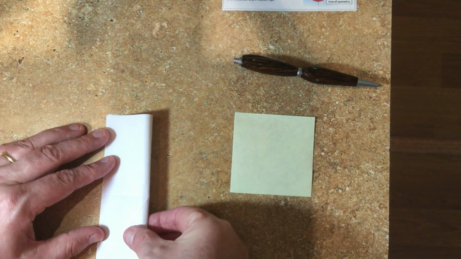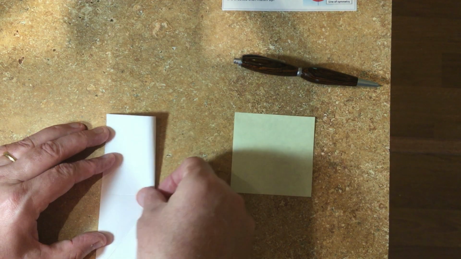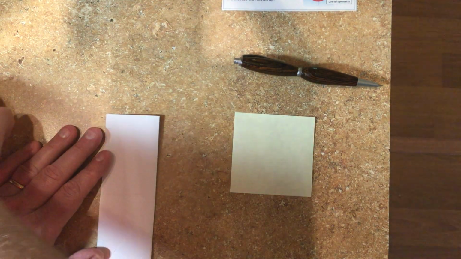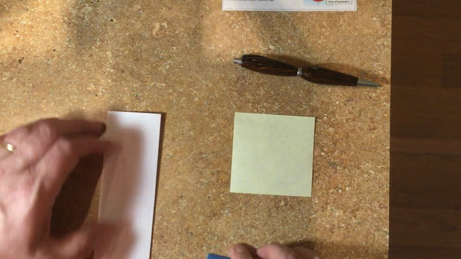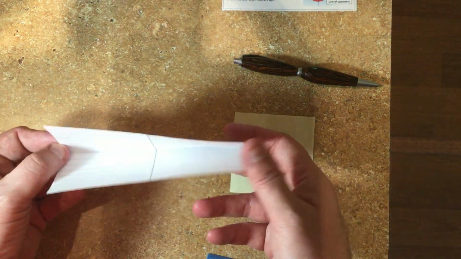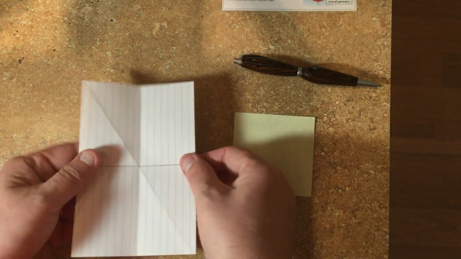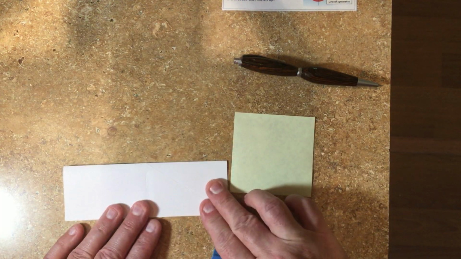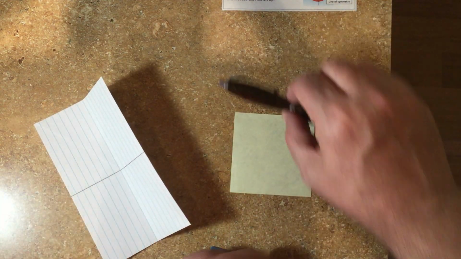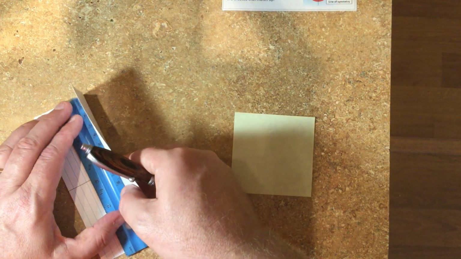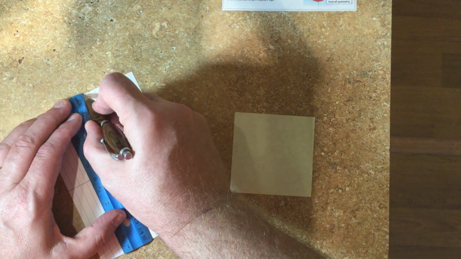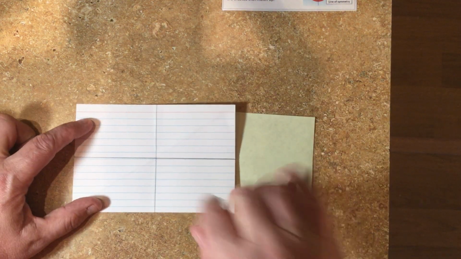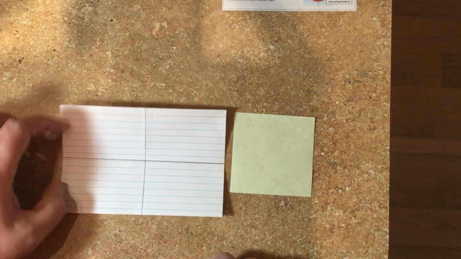And you've got to take your time on this because you want these edges to line up exactly. All right, so now I can see that the top half matches the bottom half. So I can go ahead and mark this line of symmetry as well. All right, so we have two lines of symmetry.